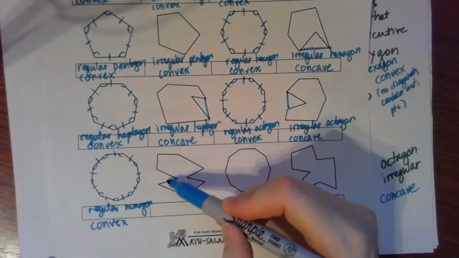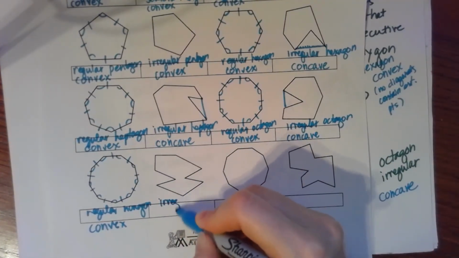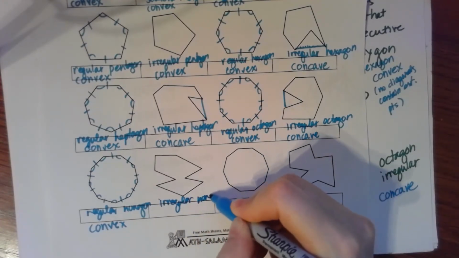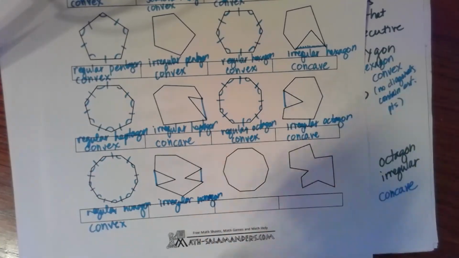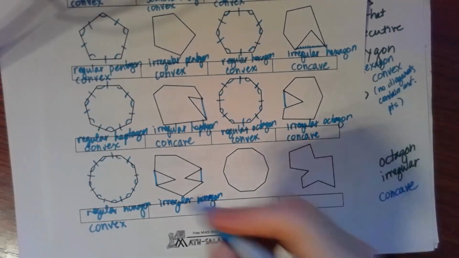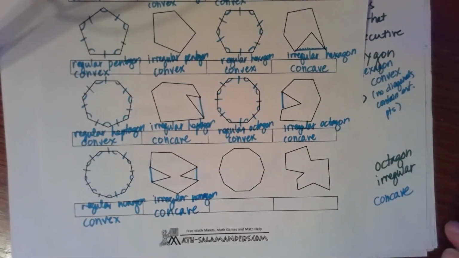This has 1, 2, 3, 4, 5, 6, 7, 8, 9 as well, but it's irregular. And definitely there's a diagonal here, another one over here. There's more than one diagonal, so this is definitely concave. It's got those diagonals that contain exterior points.